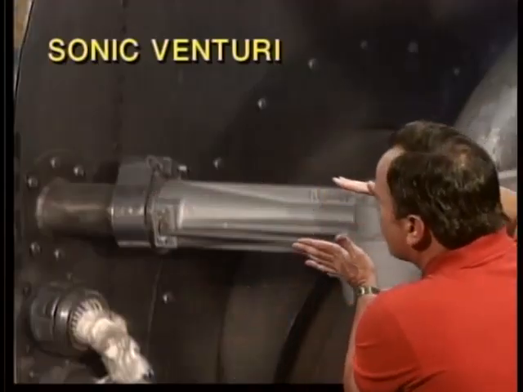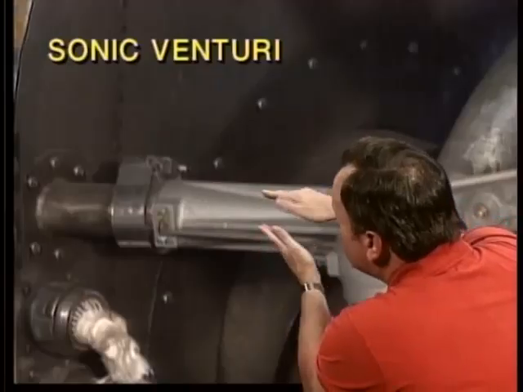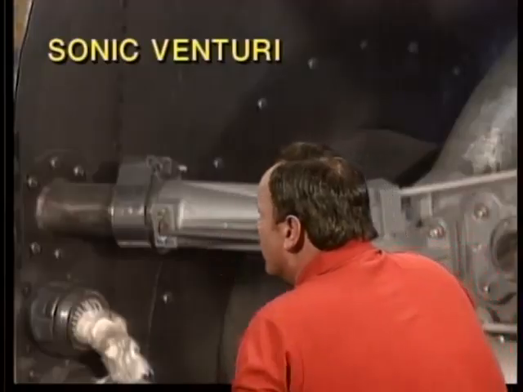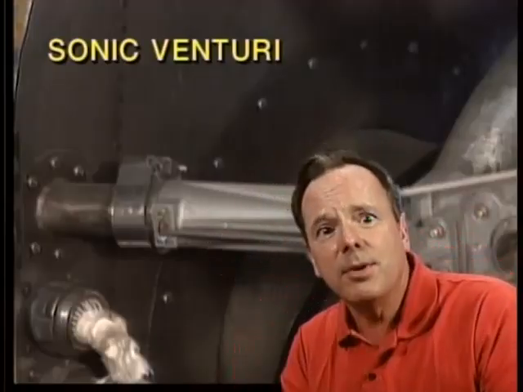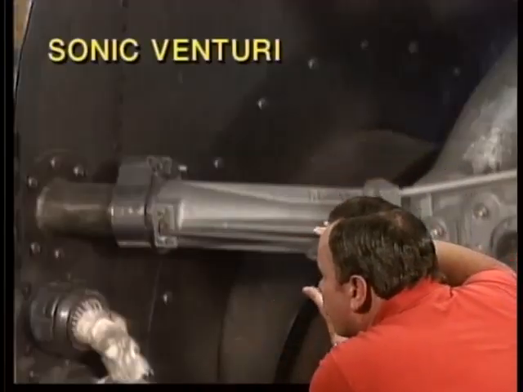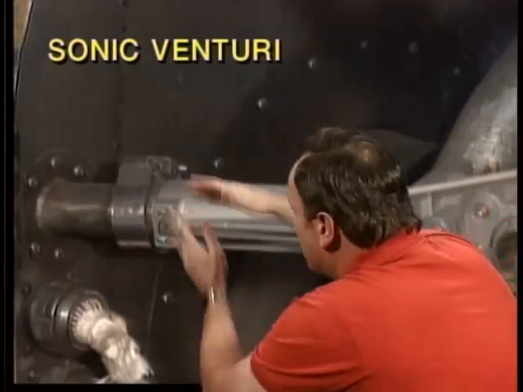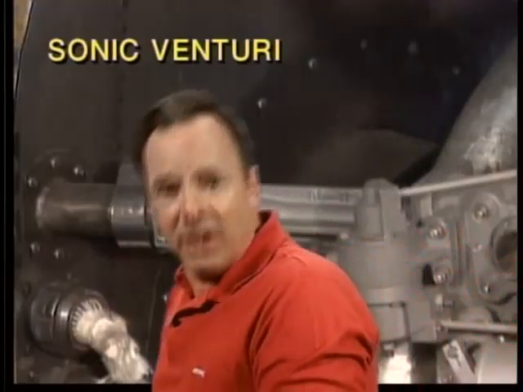And so therefore, you're going to have a steady flow of air. Once you get the speed of sound, the airflow is steady, and what that sonic venturi does on a turbocharged engine is limit the amount of air that can flow through the turbocharger into the cabin for pressurization, giving you a steady flow, and that's a really elegant solution, and it's called a sonic venturi.